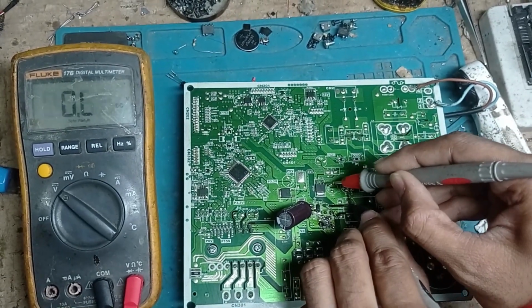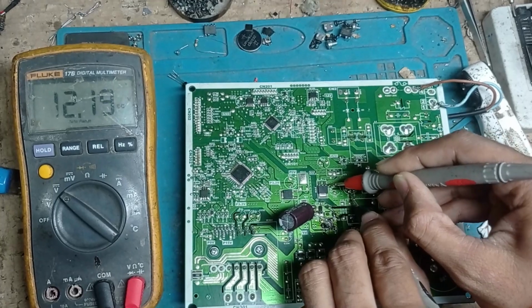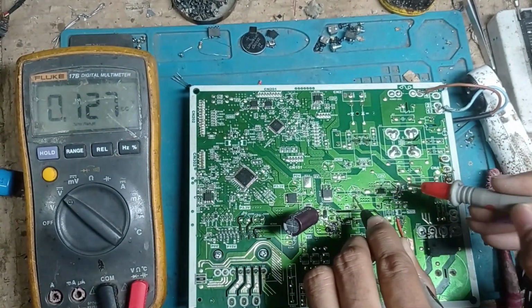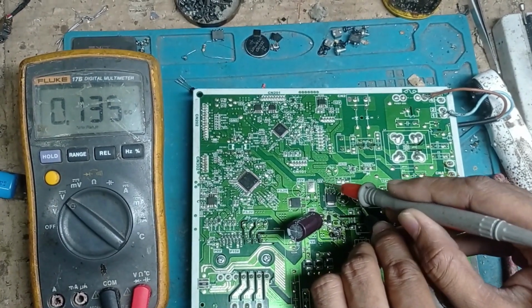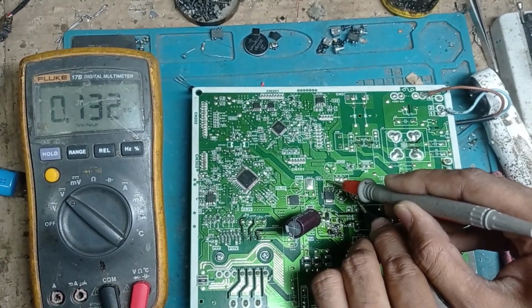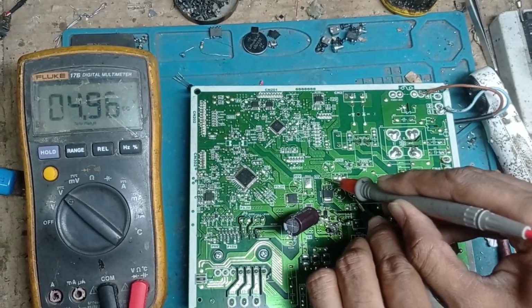Input voltage is 12 volt. You can see here mentioned this voltage 5 volt.